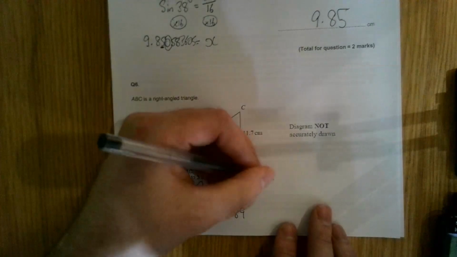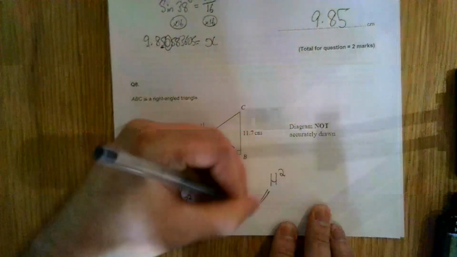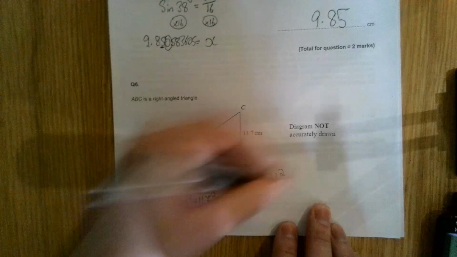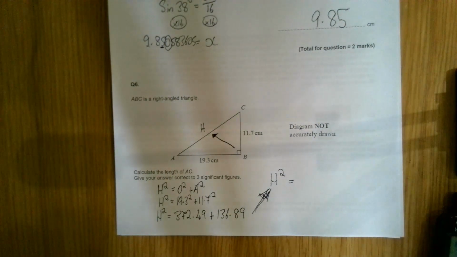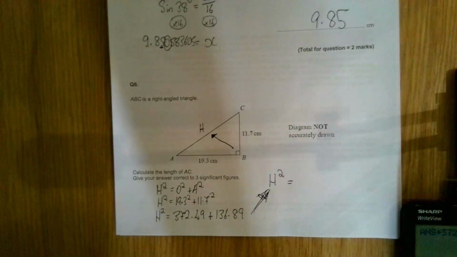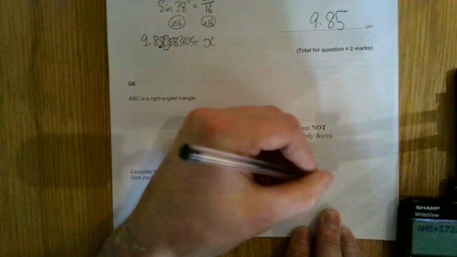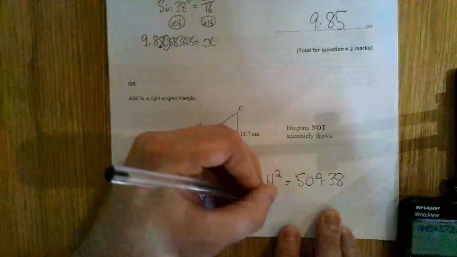Add them together and that will give us H squared, so that would be 509.38. Final step is to square root that.